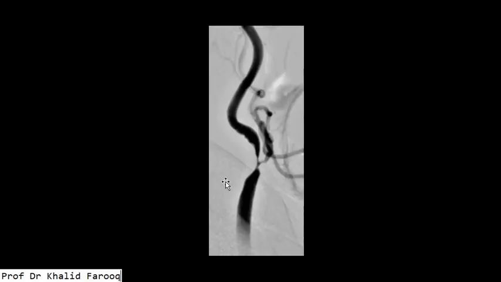This is another example where we can see common carotid artery, and this one is the external and this is internal carotid artery. Severe stenosis is appreciated because of atheromatous changes in this junction.